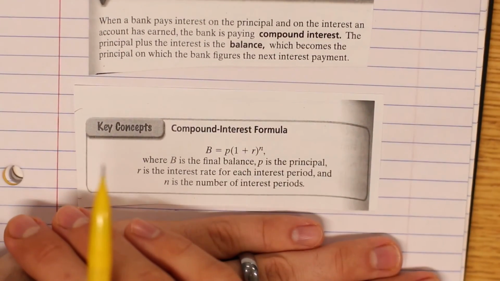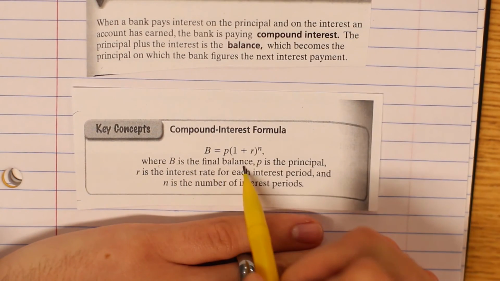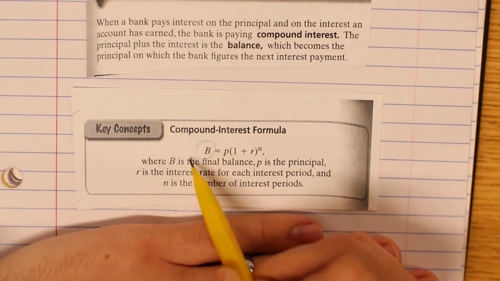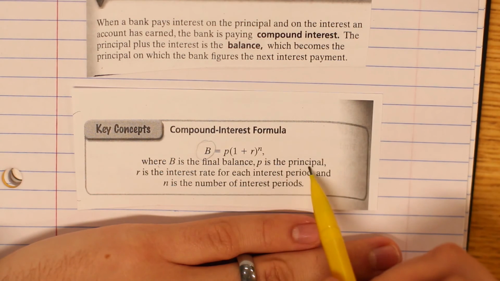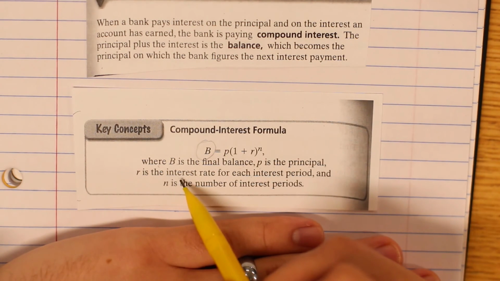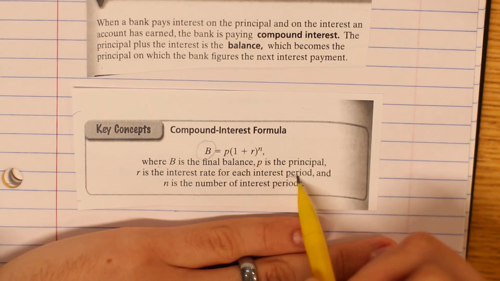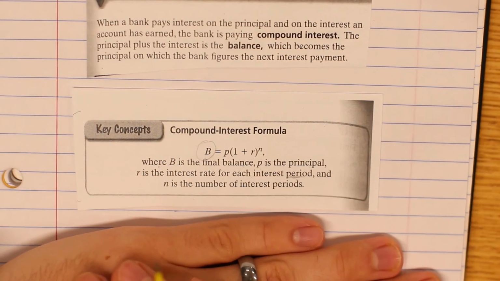Okay, so here's the formula because it is kind of complex. B represents the final balance. So this one is not finding the interest so much as it's finding how much do I end up with at the end of it all. P is the principal. R is the interest rate for each interest period. And N is the number of interest periods. So this is important to focus on.